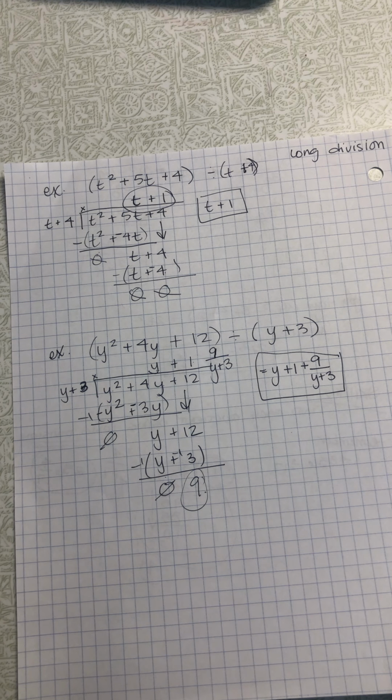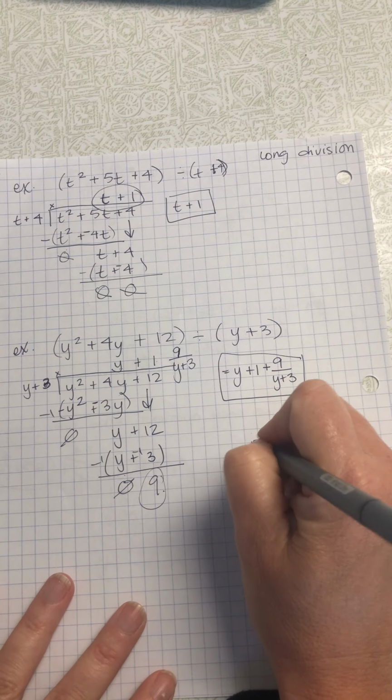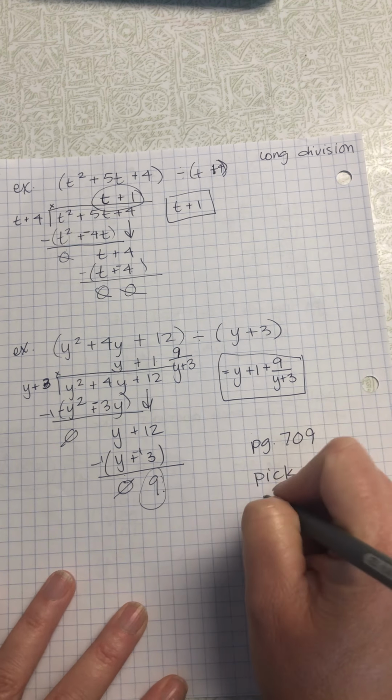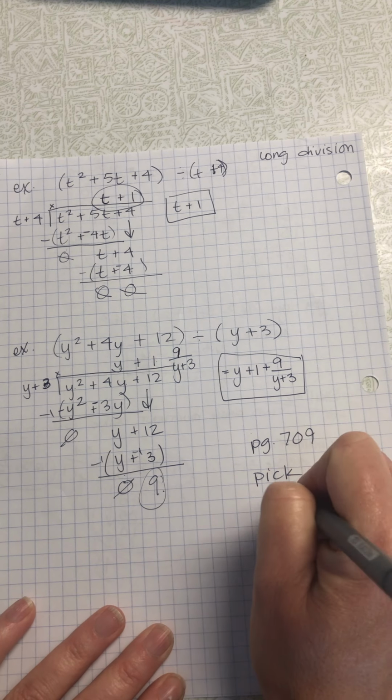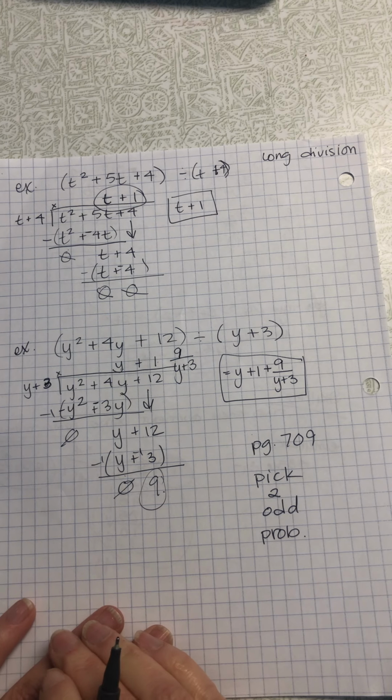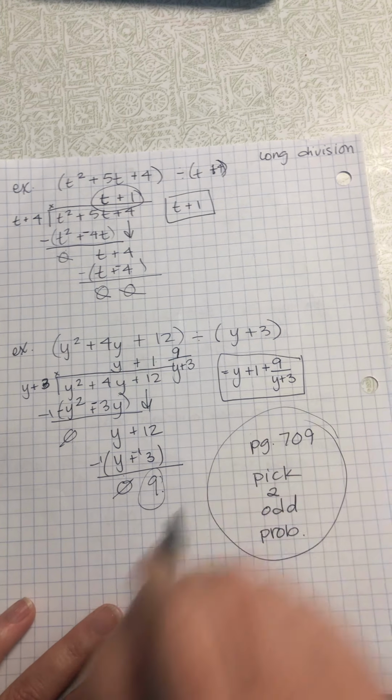Tomorrow we're going to do part 2 of 11.5, which is, again, like I said, we're going to continue focusing on the long division. So more kind of weird problems. For homework tonight, I'd like you to, on page 709, pick 2 odd problems. Any 2. Try them, check them in the back of the book, you're done for the day.